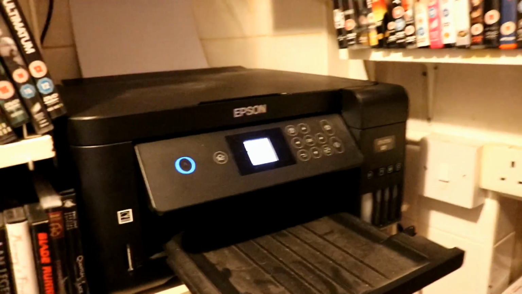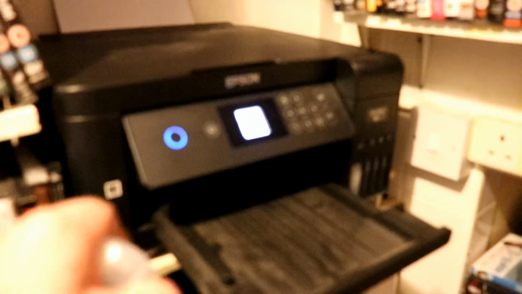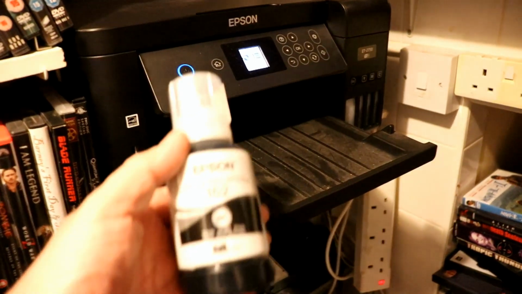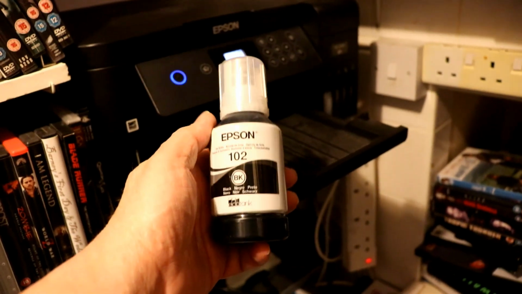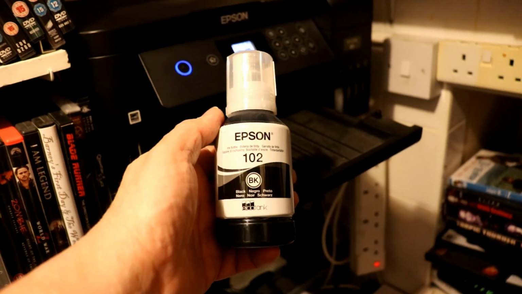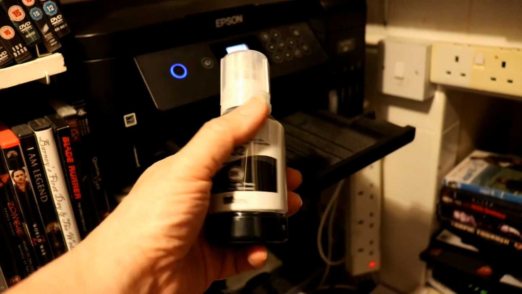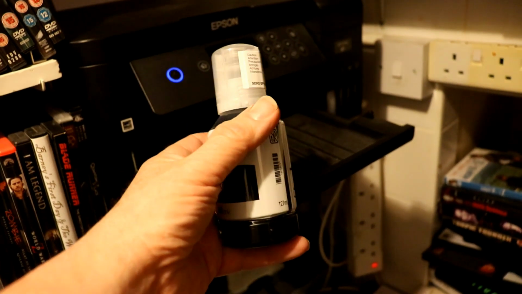Here's the wonderful scanner printer, the Epson ET2750. It's absolutely brilliant because it takes ink like this. These big bottles, you buy them in sets of four, the four normal colours. I think I remember about 45 pounds, and they are huge containers for a set.